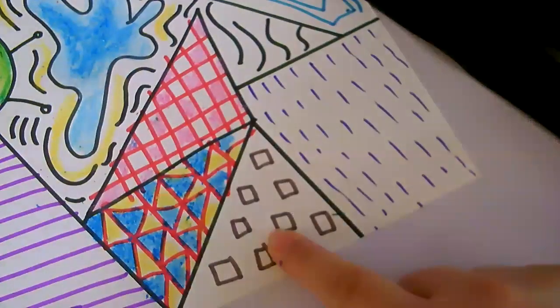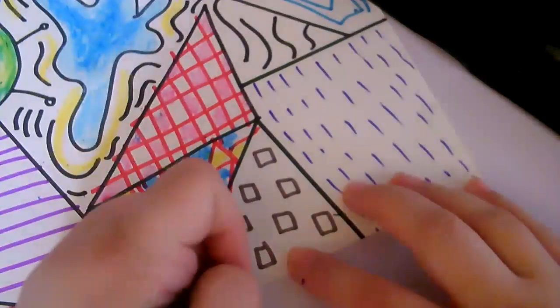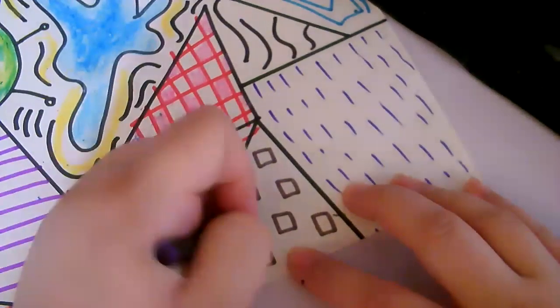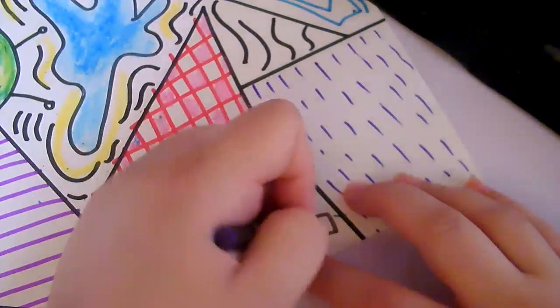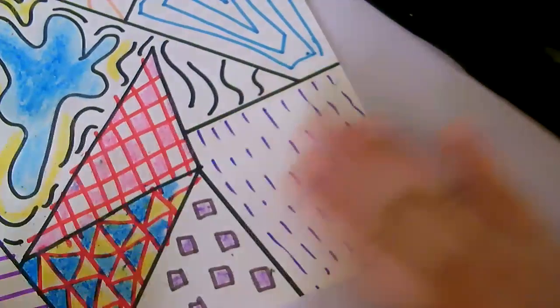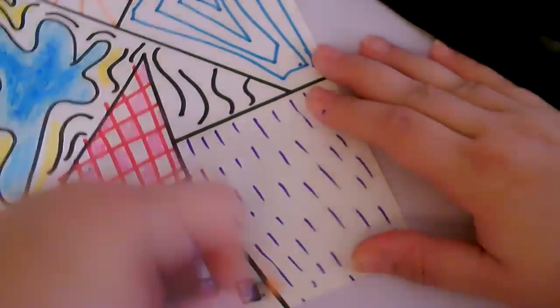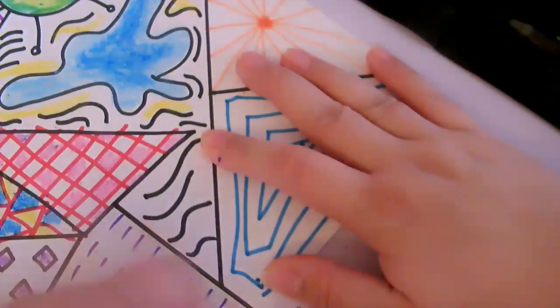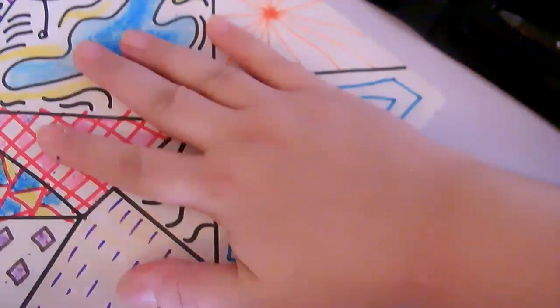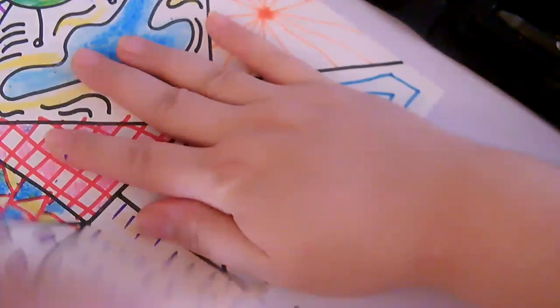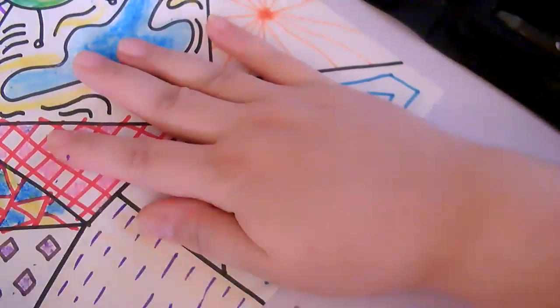And then here with my squares, I think I'll use purple. And I'm just gonna color in the squares, but you can color the outside too. Now in this one, you could do like a background, all one color. So I think I'm just gonna lightly do peach here, so it has nice contrast.